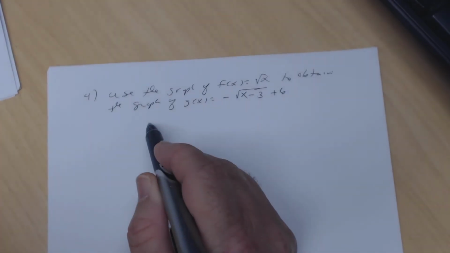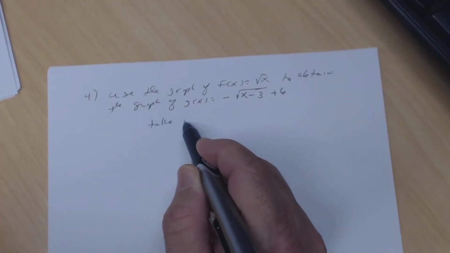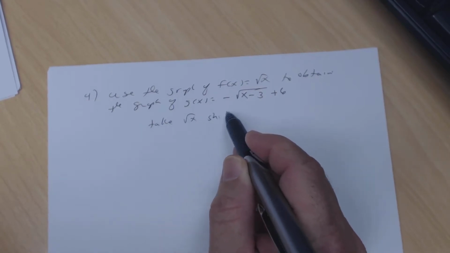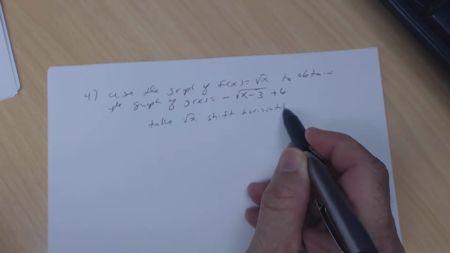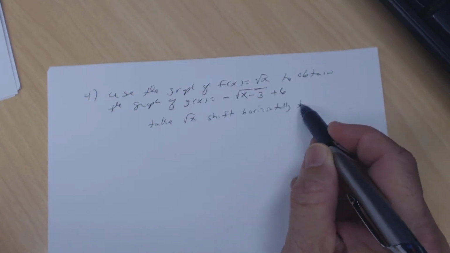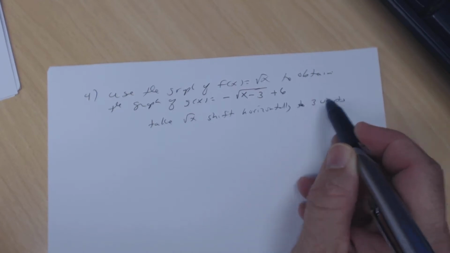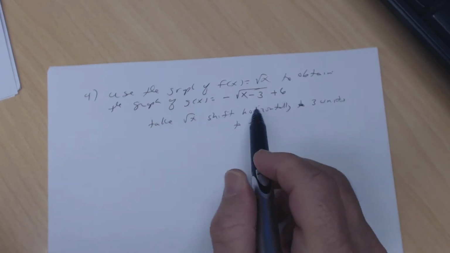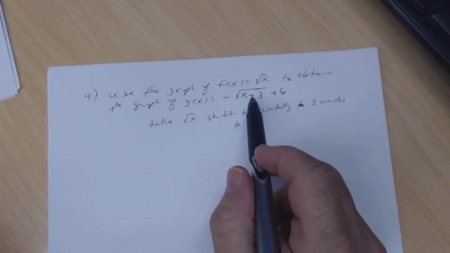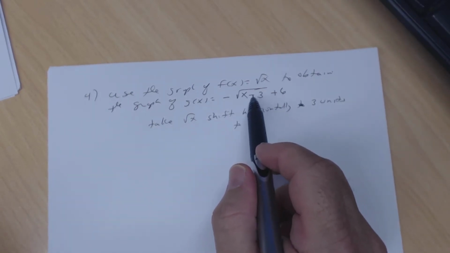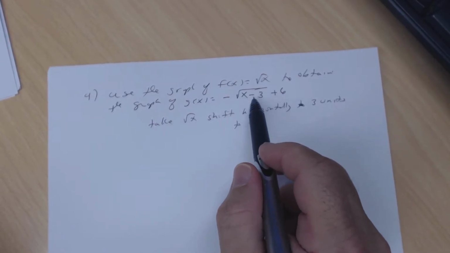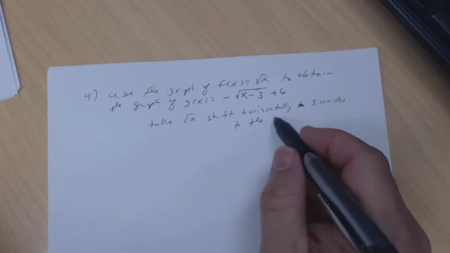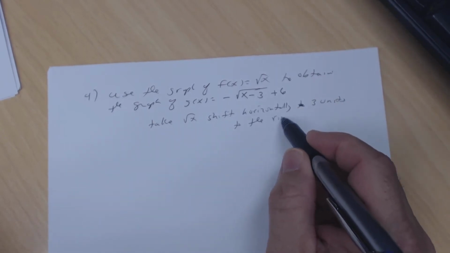So we're going to take the square root of x and then shift it horizontally 3 units to the, and then you got to determine which side. Remember, it's counterintuitive, so don't say 3 units to the left because this is negative. You got to do the counterintuitive part. So it's actually 3 units to the right. So 3 units to the right.